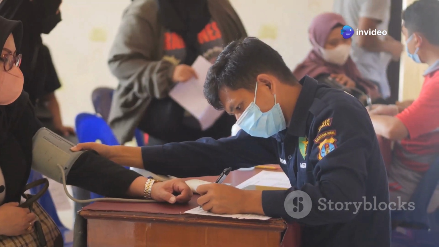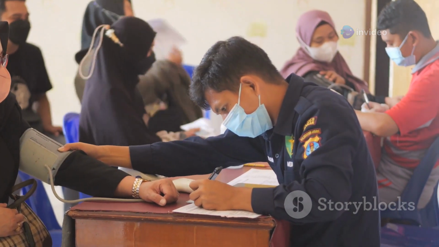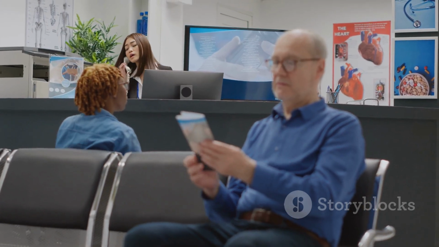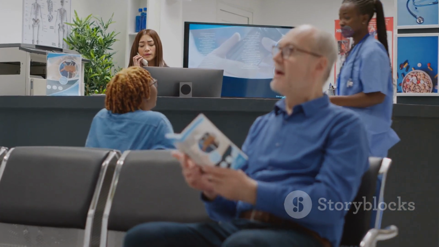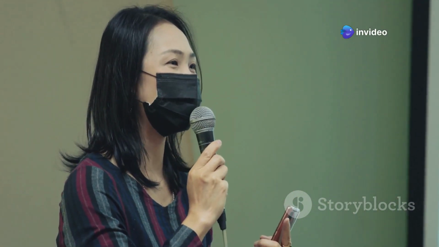Public awareness about RLWD is crucial. Educating communities can lead to earlier diagnosis and treatment. People need to be informed about the risks, symptoms, and the importance of seeking medical help promptly. They also need to know how to prevent infection. Simple measures can make a big difference.